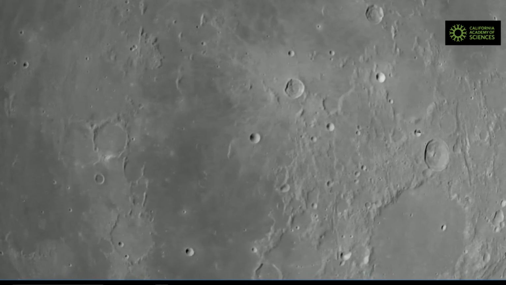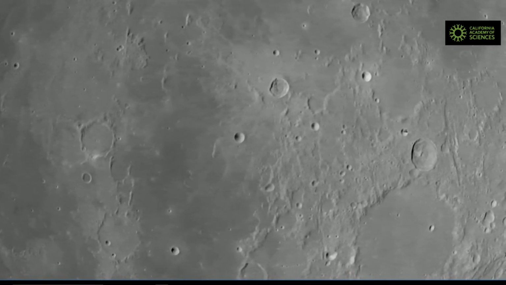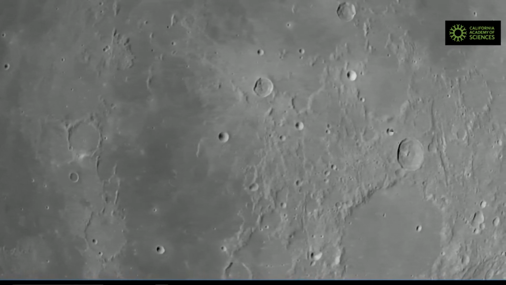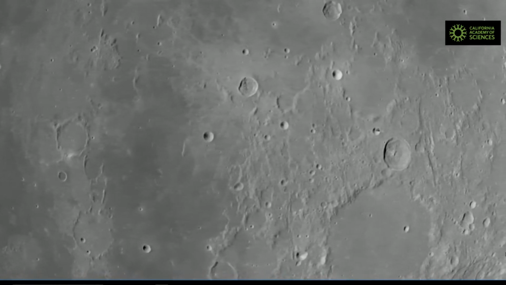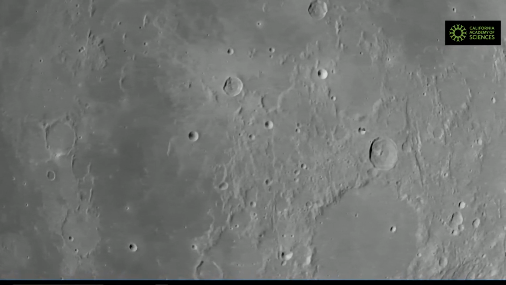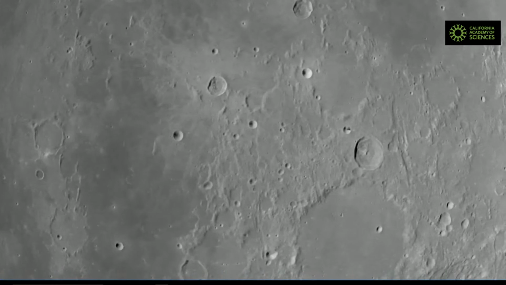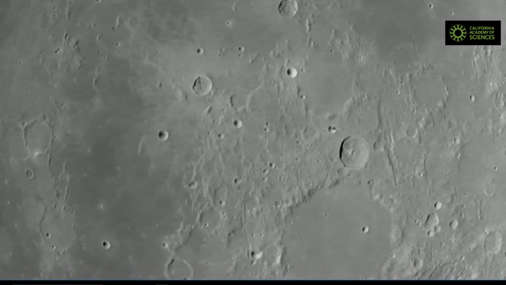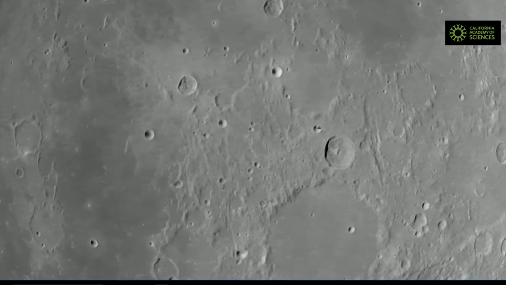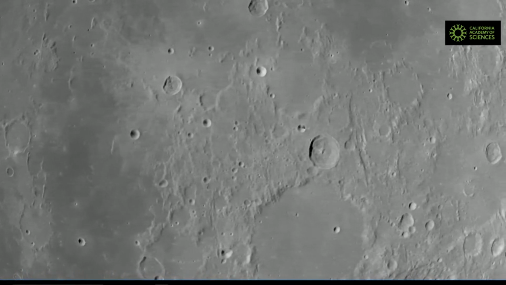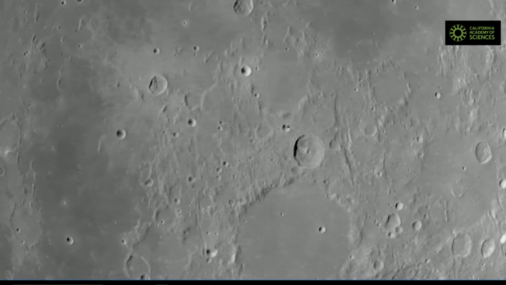But that's our satellite, the moon, and there are plans to return to the moon in the next few years or so. NASA plans a project called Artemis, with which we'll be sending humans back to the surface of the moon, and that should be taking place as currently planned in the next few years or so.